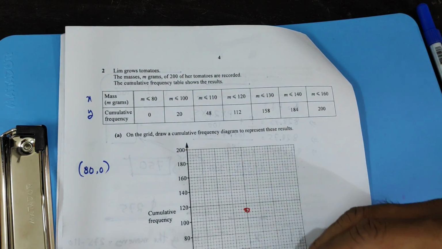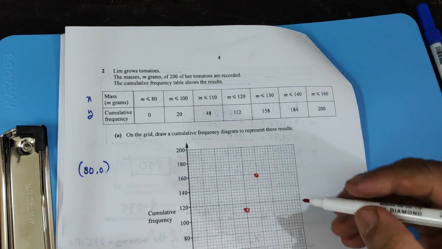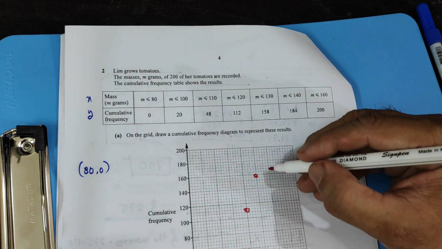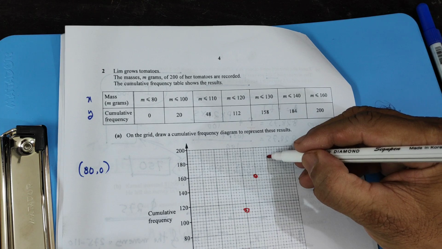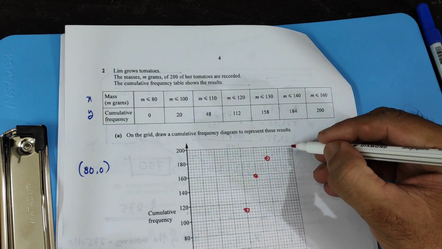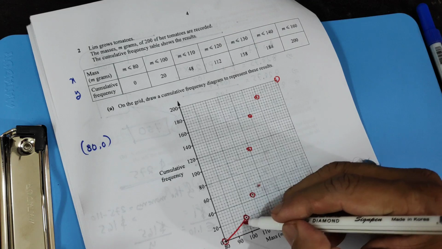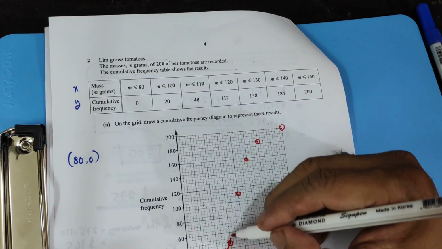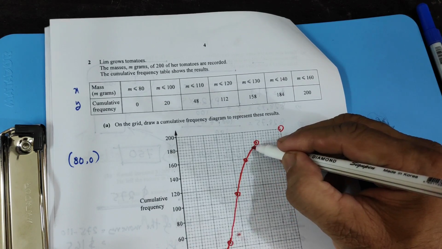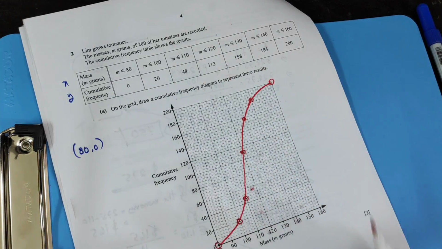130 and 158. 130, 158, almost like 60. It's right over here. And then 184, 140, 184. 140, 184 somewhere right over here. And 160 is 200 right over here. Now I can draw this cumulative frequency graph. Okay, connecting those points I just got. It does look like an extended S. Okay, so this is a nice one.